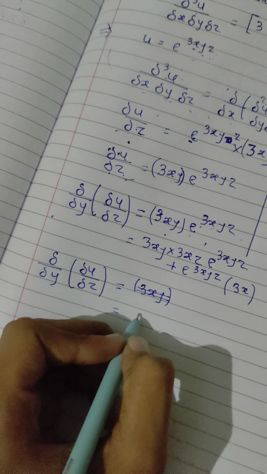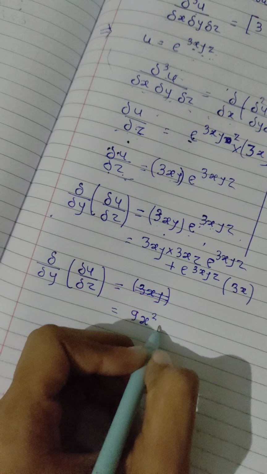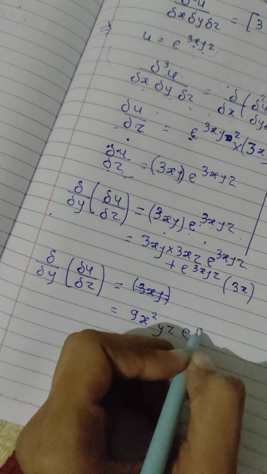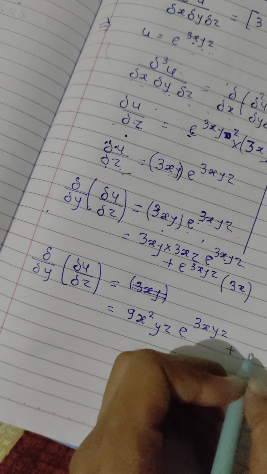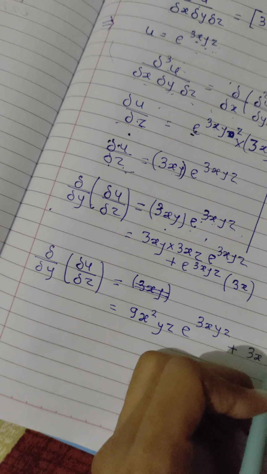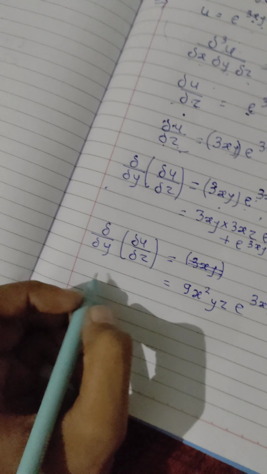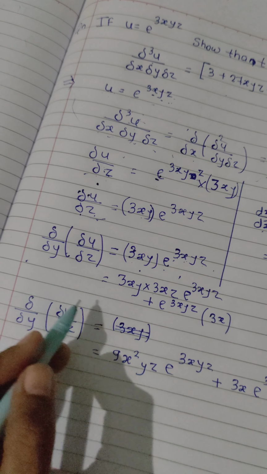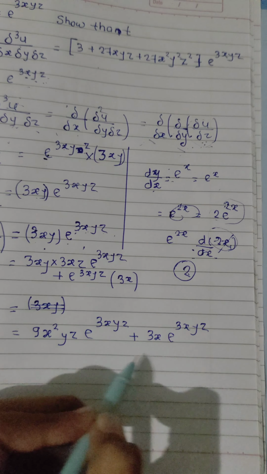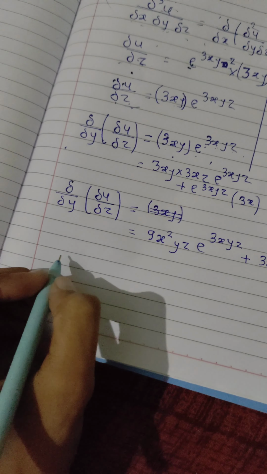3xy, 3 3 is 9, x into x square yz into e raised to 3xyz plus 3x into e raised to 3xyz. Okay, now we have found that. Now we have to derive this equation with respect to x. This is our last step, then our answer will come.